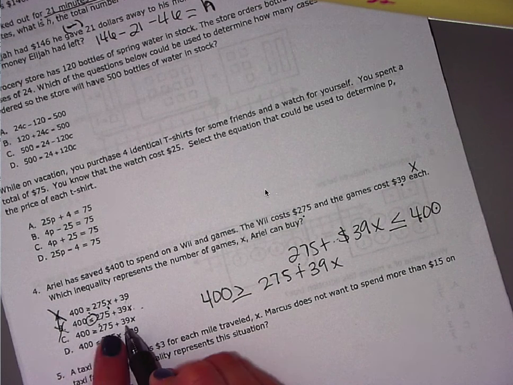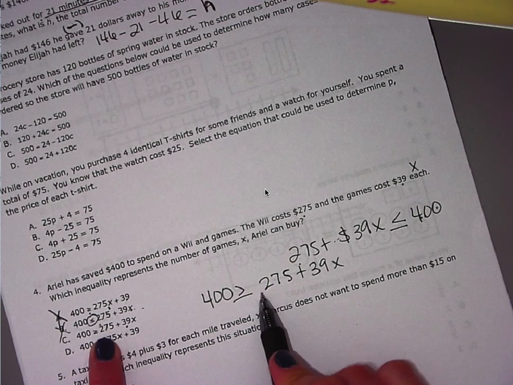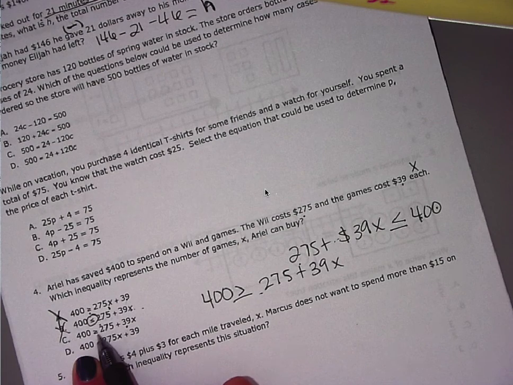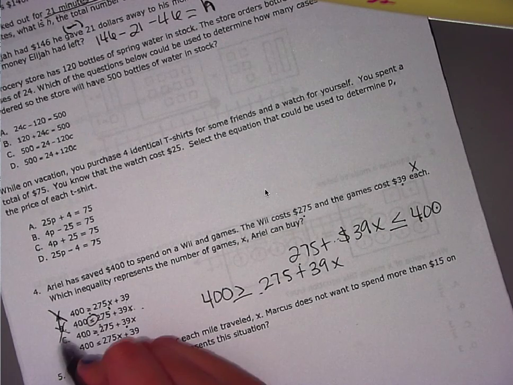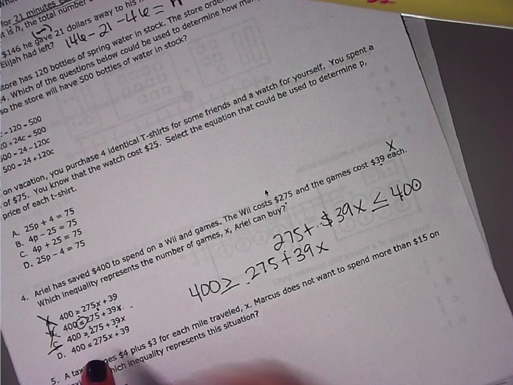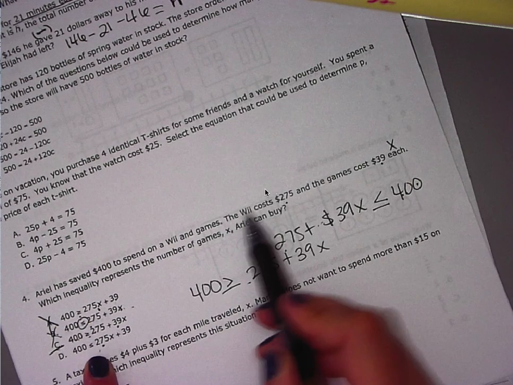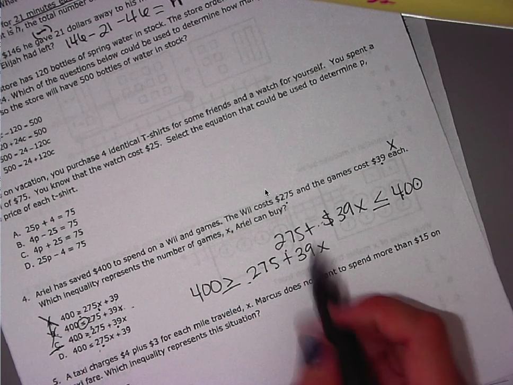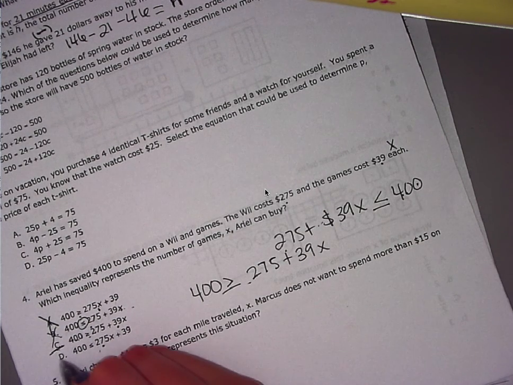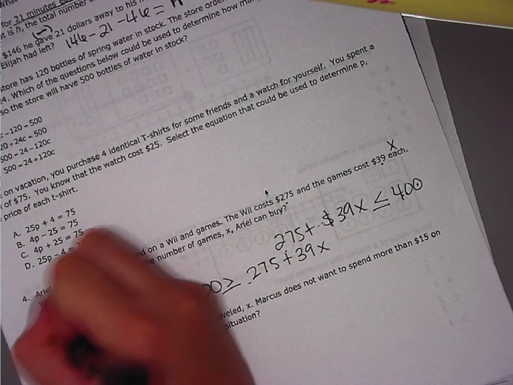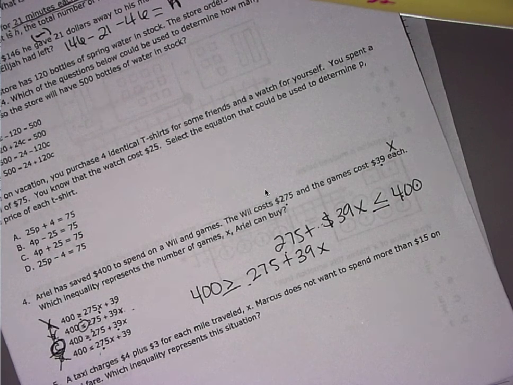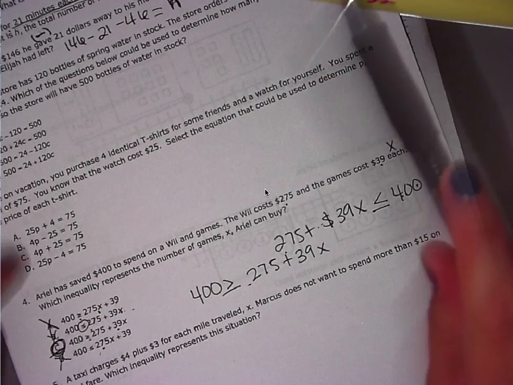This one could be an answer because it matches our inequality. It's saying that whatever he spends has to be less than or equal to 400, so we can put a line under that. And then this one is very similar to the top one. It just has x attached to 275, which is how much the Wii cost, and we know he's not buying more than one Wii. So that cannot be our answer. So C is our only possible choice. Go ahead and do number 5 on your own.